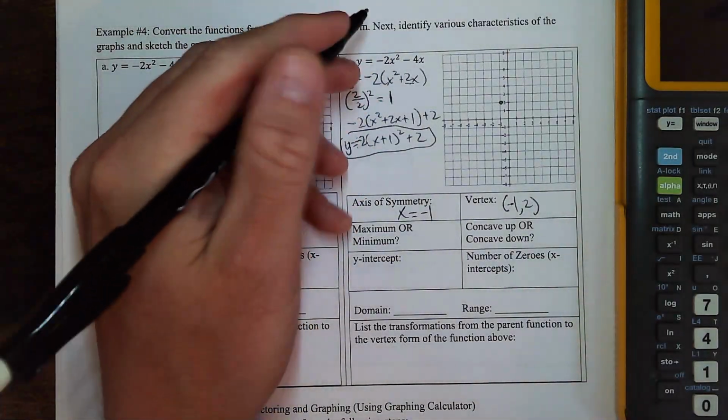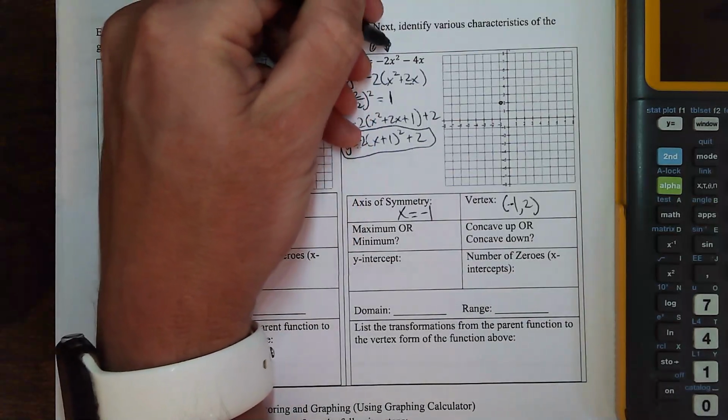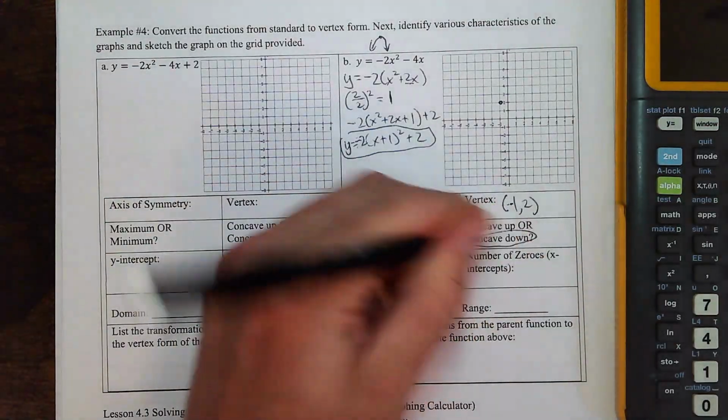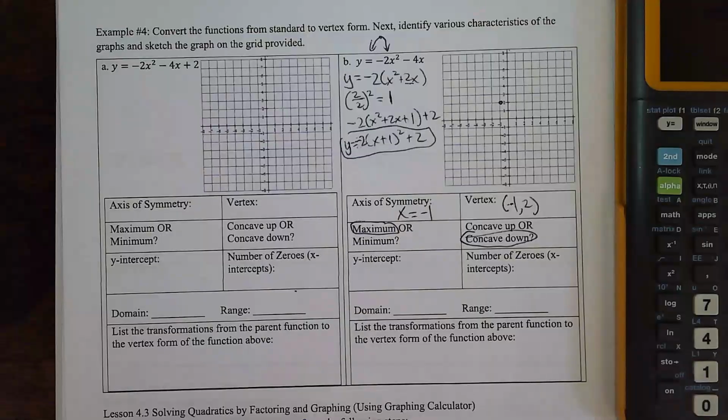Now this one has a negative leading coefficient. So this one's going to be going downward. So it's going to have a maximum. It's going to be concave down. These are hints that are going to help me graph this, okay?